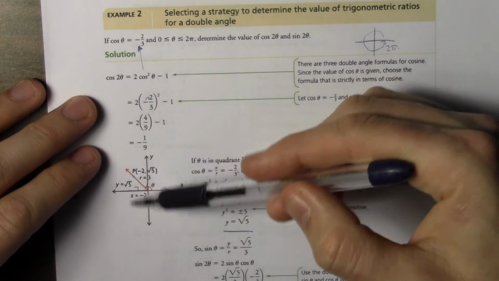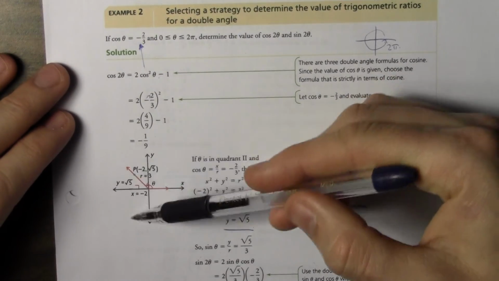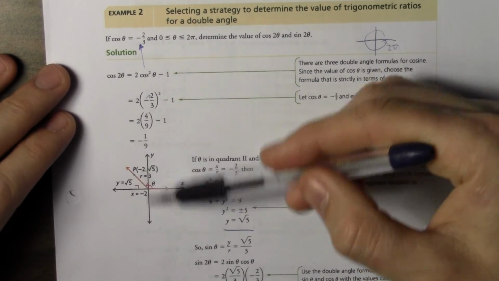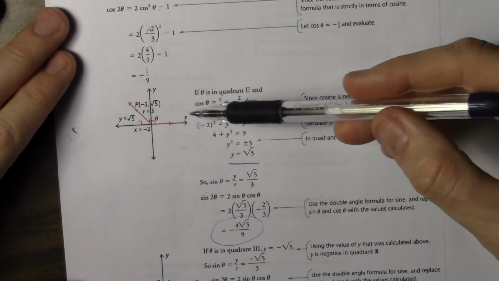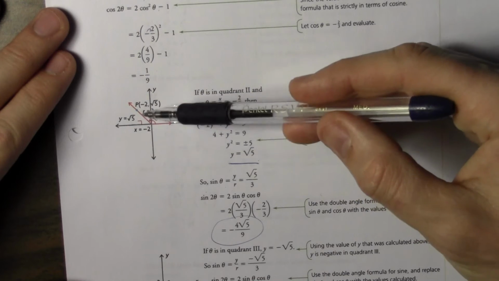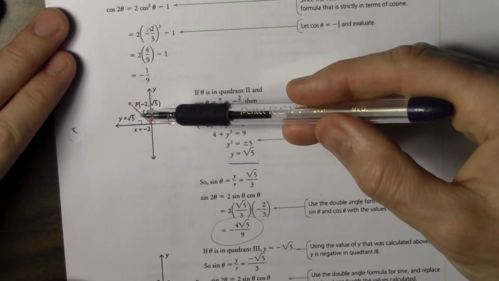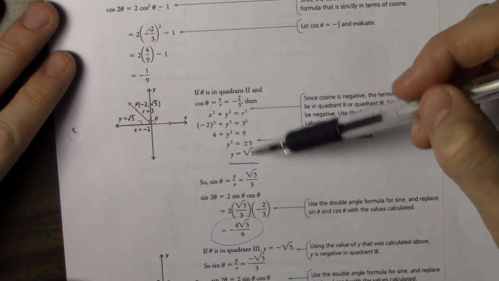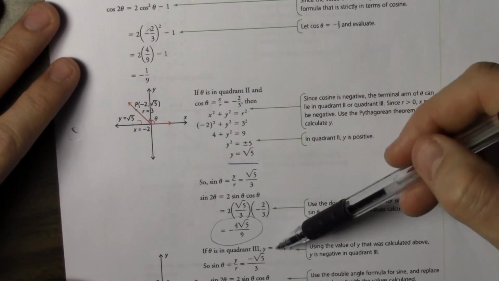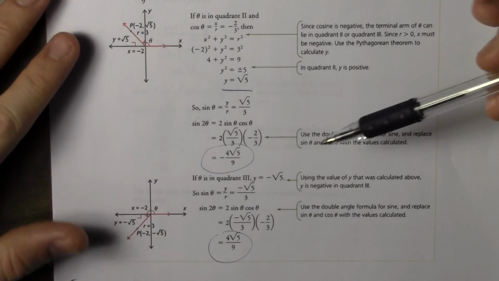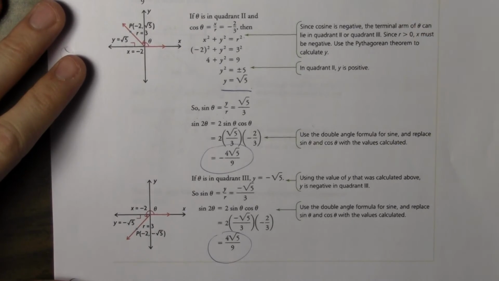They're both in negative quadrants for cos, left of the y-axis. For sine, however, if they don't tell us what quadrant it's in, you have to consider both the second and the third quadrant. Any questions about that? Because this might be the hardest thing we've come across so far in this lesson, this idea.